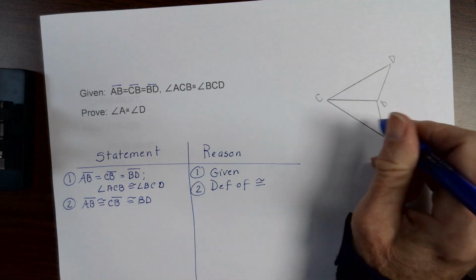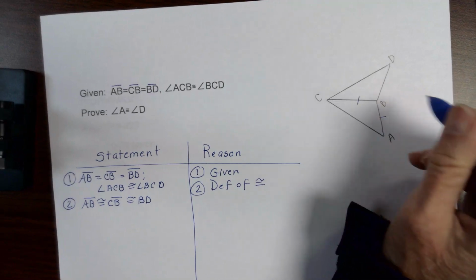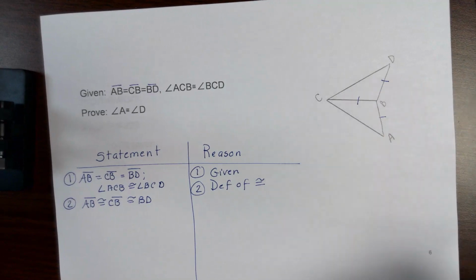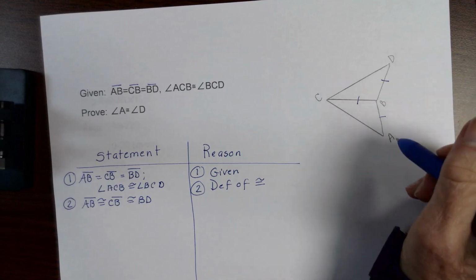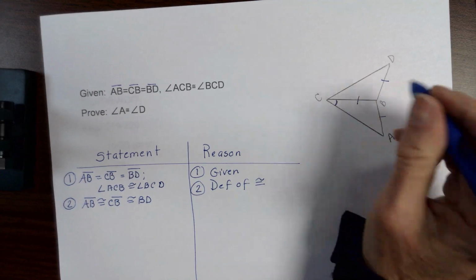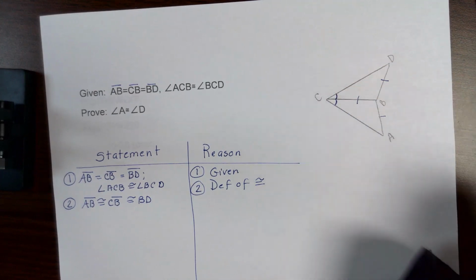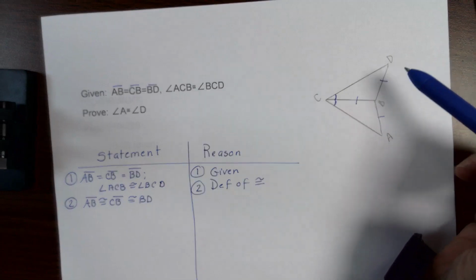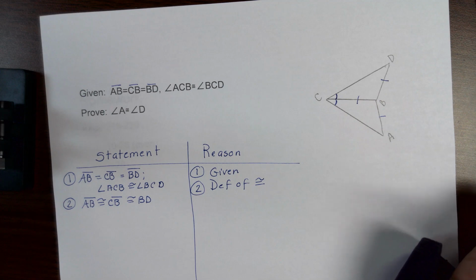So I'm going to go AB is congruent to CB, which is congruent to BD. So all of those are congruent. I also know that angle ACB is congruent to angle BCD, so I know those. What I'm trying to prove is that angle is congruent to that angle.